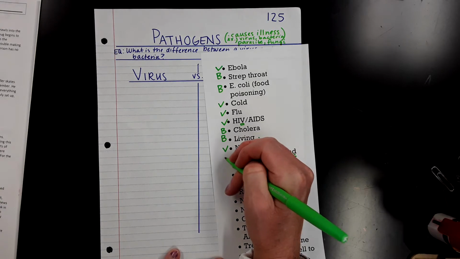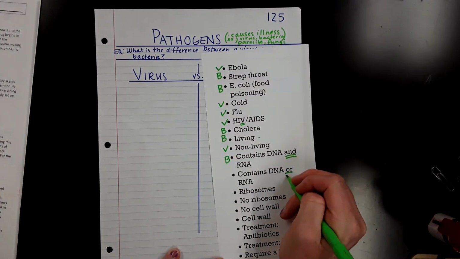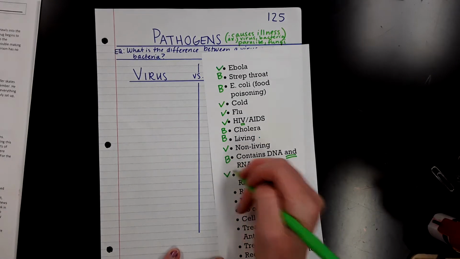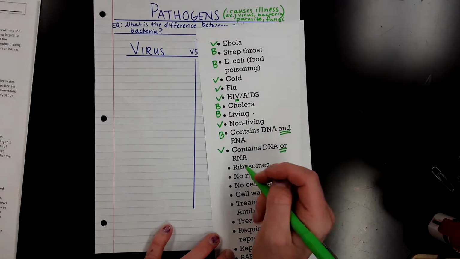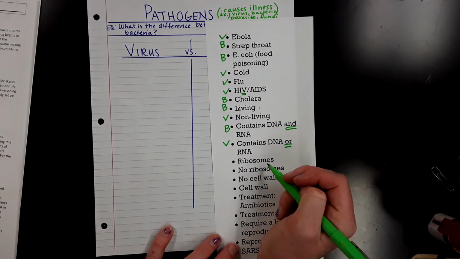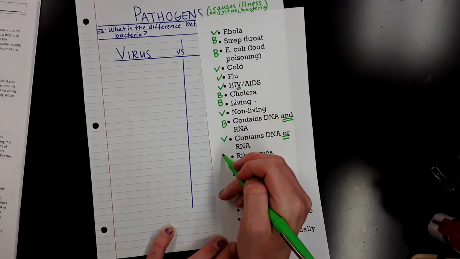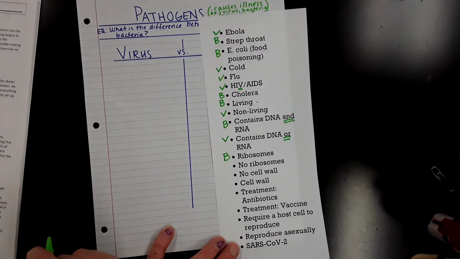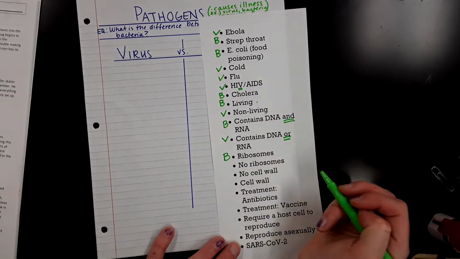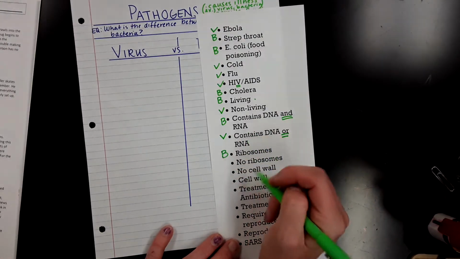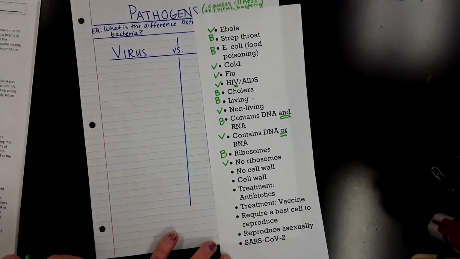Having one or the other, that's a virus. Ribosomes are cell organelles, and bacteria are cells, so that's bacteria. No ribosomes, can't make proteins, not a living thing: virus.